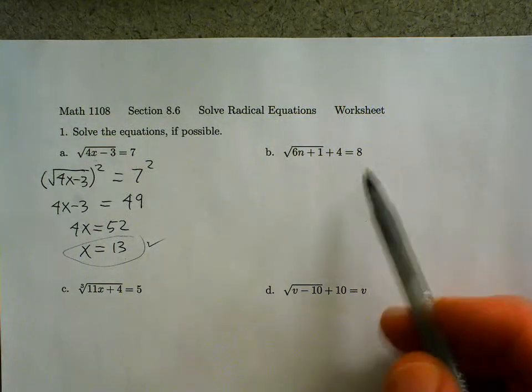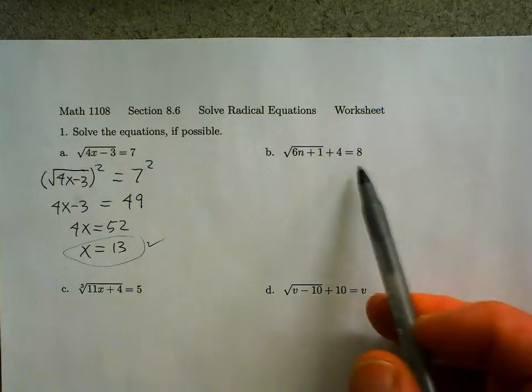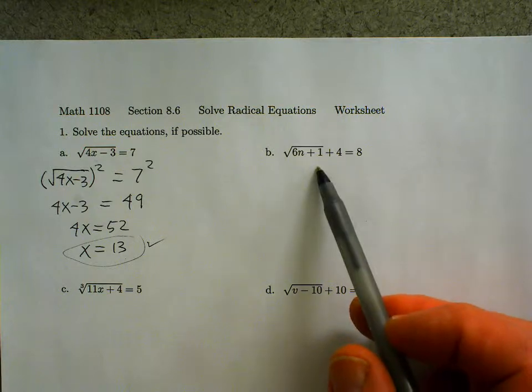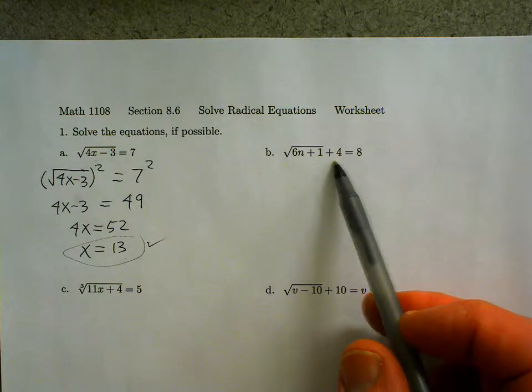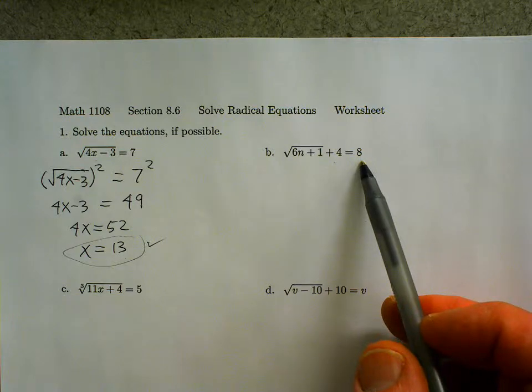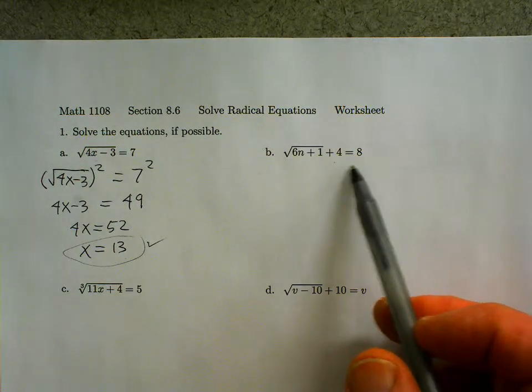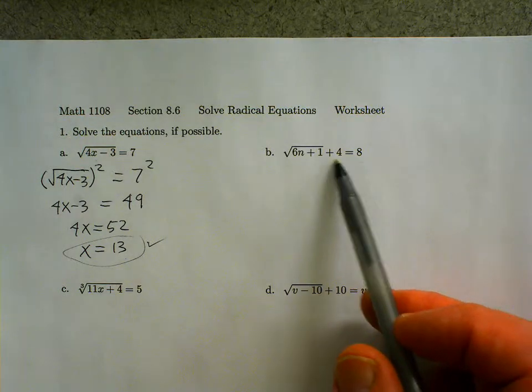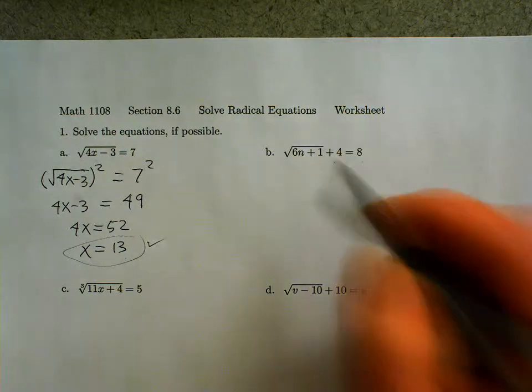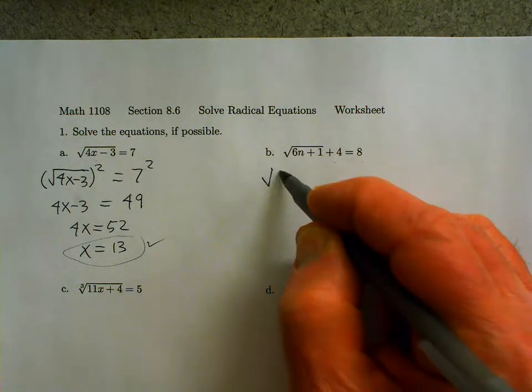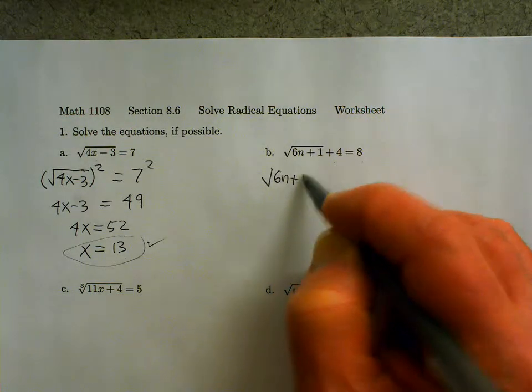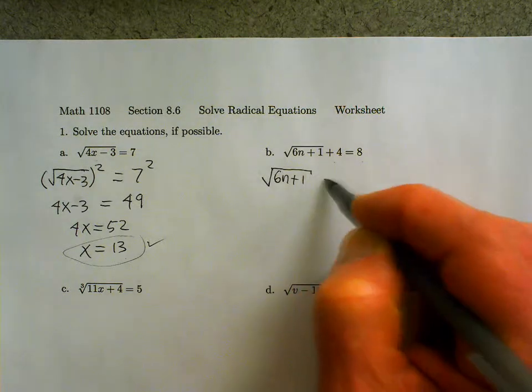In part B, the square root of 6n plus 1 plus 4 equals 8. The first step in this one is subtract 4 from both sides. So we get the square root of 6n plus 1 equals 4.